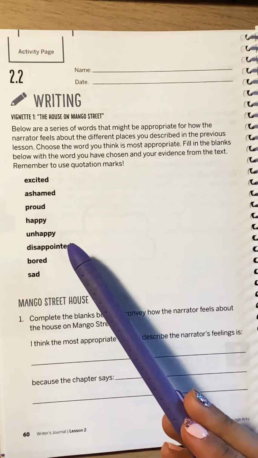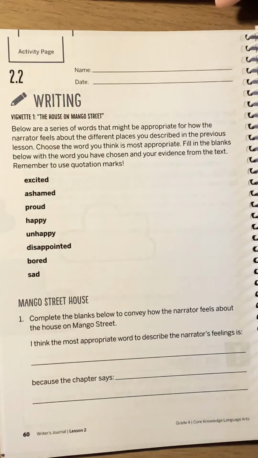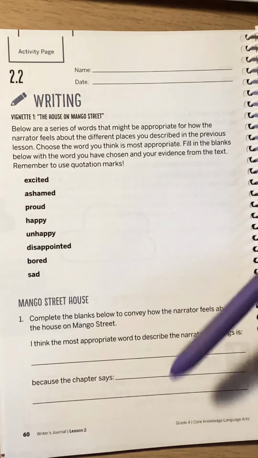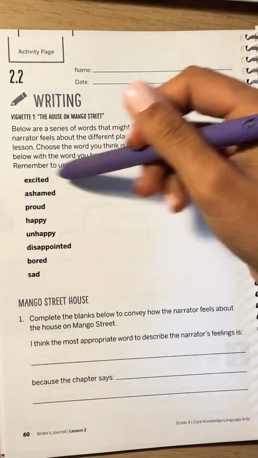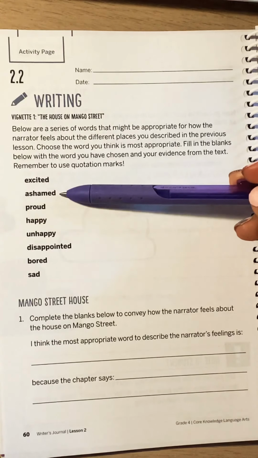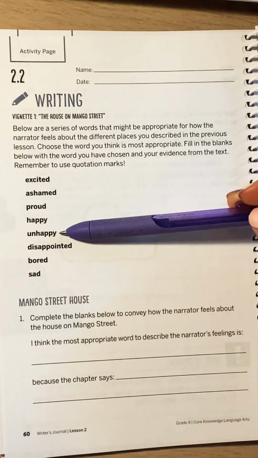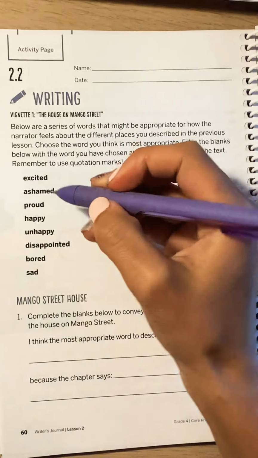So the quotation marks are for if we needed to directly quote what somebody was saying. So if you're going to use text from the story, like the exact sentences, we would obviously need to put in quotation marks so that we are not plagiarizing, so that we're not copying and cheating. We need to attribute that work to the author and not pretend it's our own, right? So that's the quotation marks part. So the words that they gave us in our little word bank here are excited, ashamed, proud, happy, unhappy, disappointed, bored, and sad. Okay, so those are all feelings.